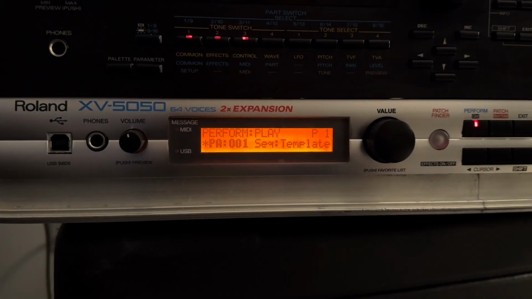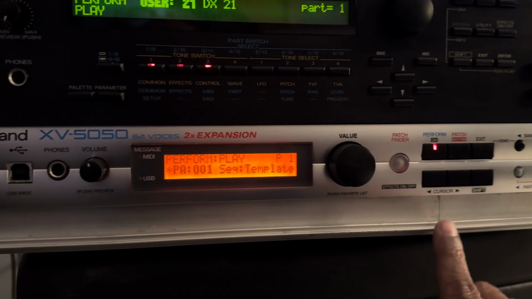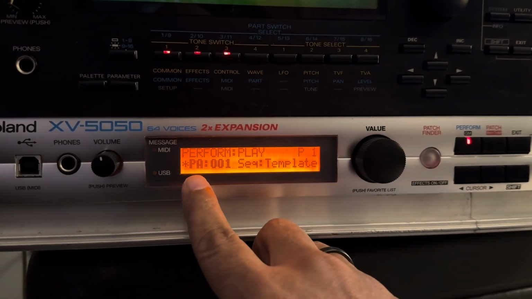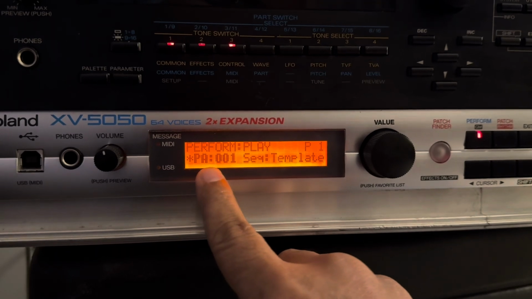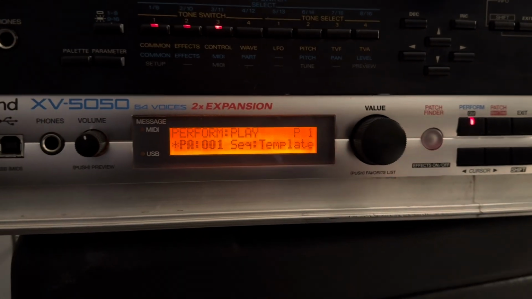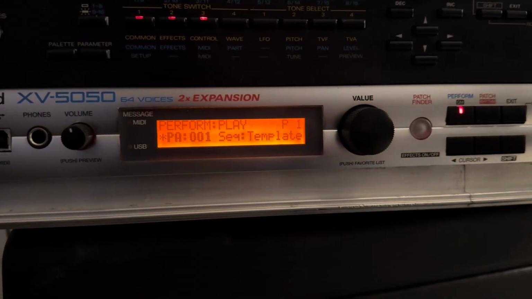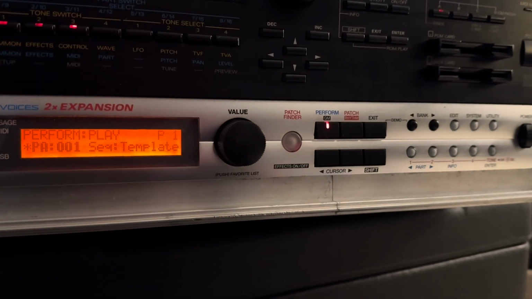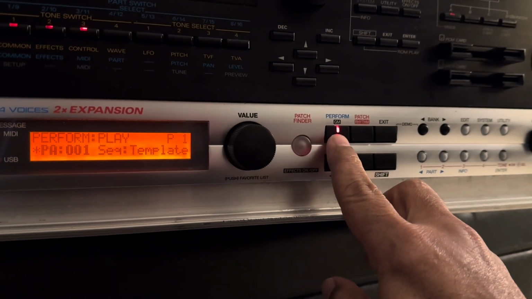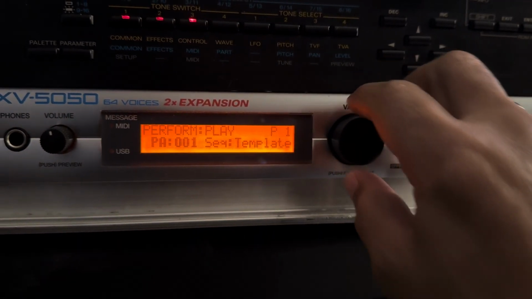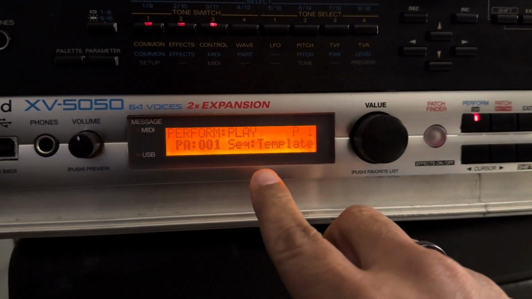So here's where you want to start. You're going to turn your device on. You're going to go to bank PA001. It's your sequence template. This should be the same on every device if you formatted it with your factory settings, if you get this used. So you can hit your performance button and turn your dial so that you're at PA01.